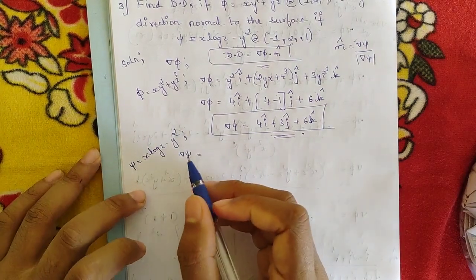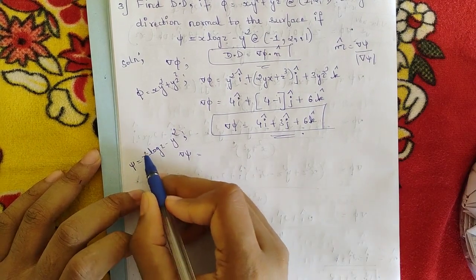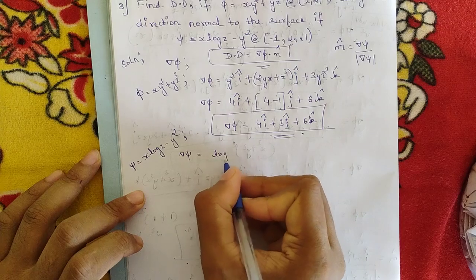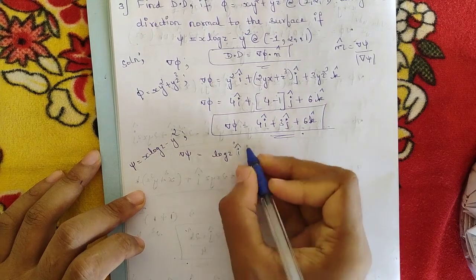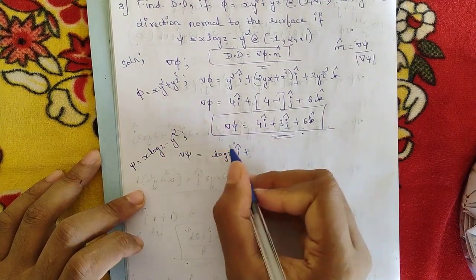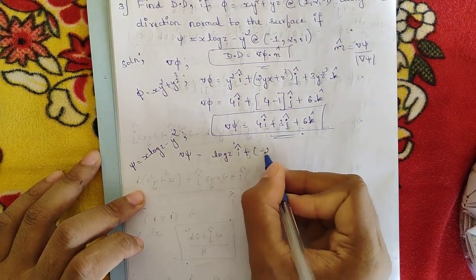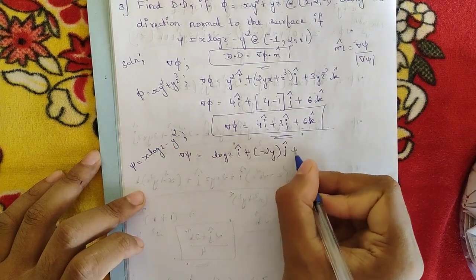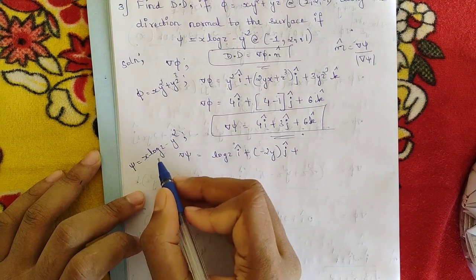Here we have x, so partial differentiation of x is 1, so we are left with log z into i cap plus y. Here we don't have a y term in the first, here we have a y term, so the answer is minus 2y, the differentiation of y square is 2y, into j cap plus z term.